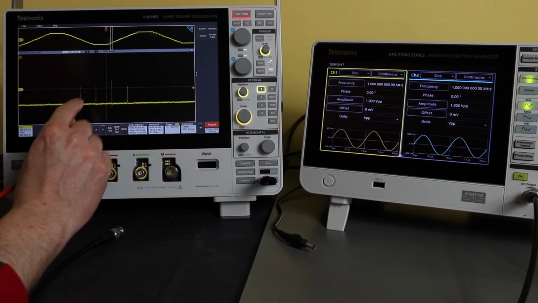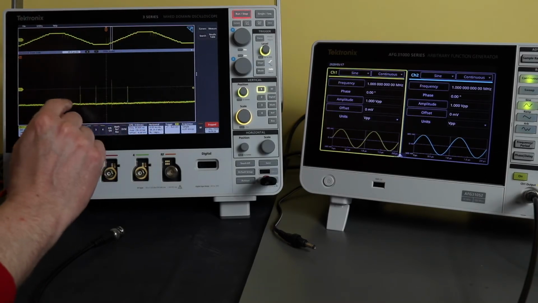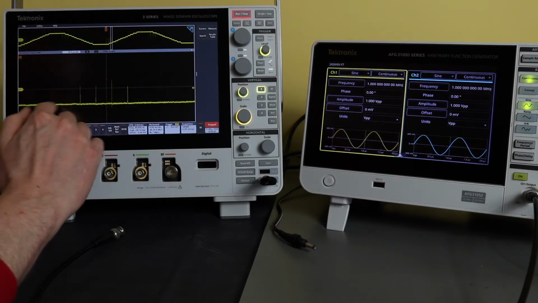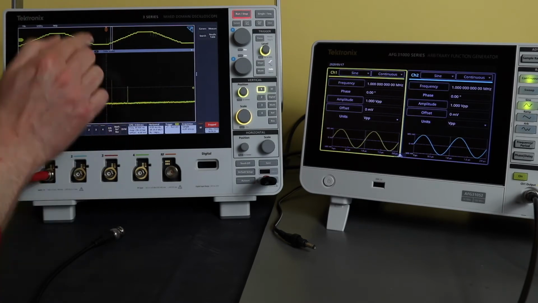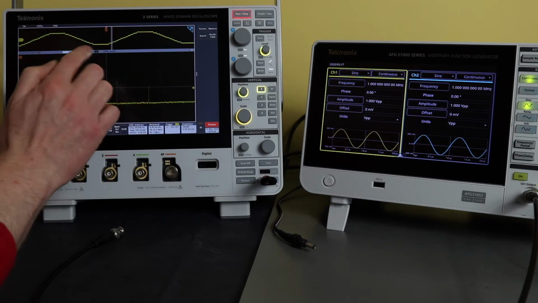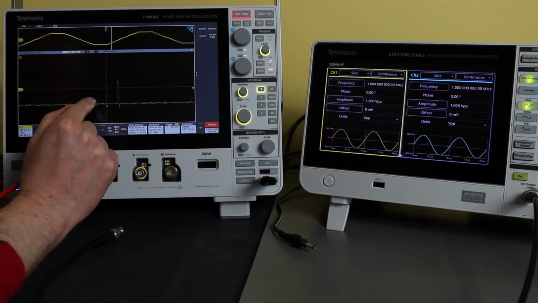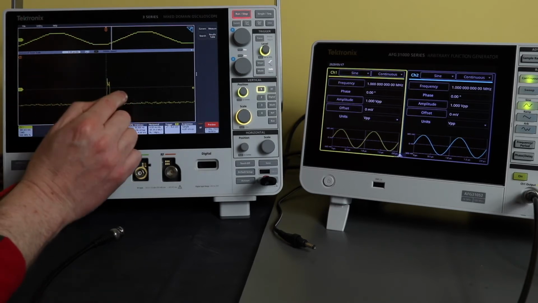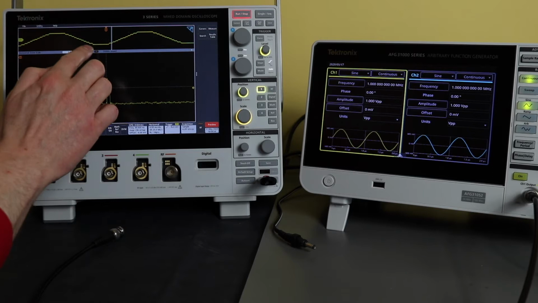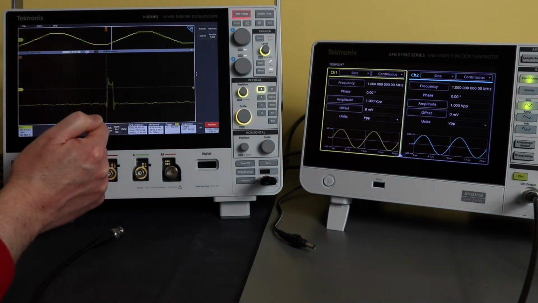Here you see a signal that's going along for the 50 Hz reference, but here are the PD pulses that are being produced. If I can zoom in a bit more, see what happens. You can see that's the pulse starting to be created. There you go. So that's an example of a partial discharge pulse that's come from the test apparatus.